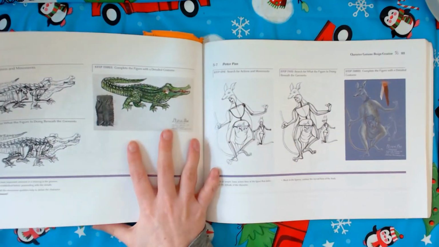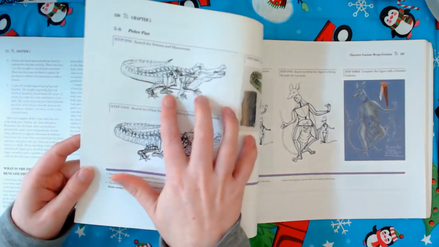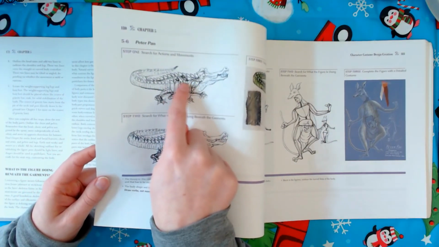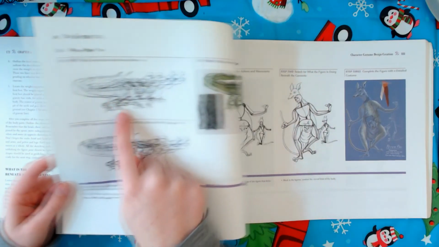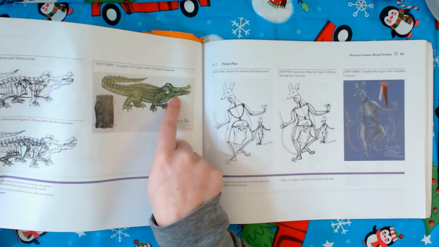These are animal costumes. You see here it has the breakdown of the human inside the actual alligator.